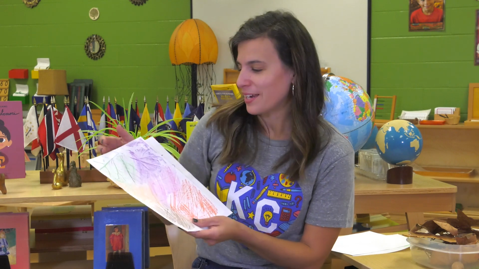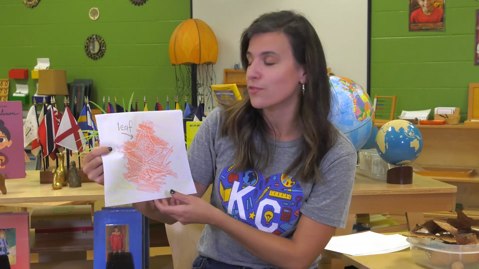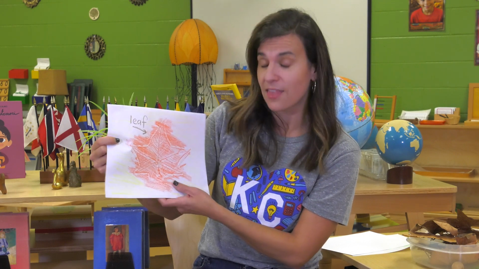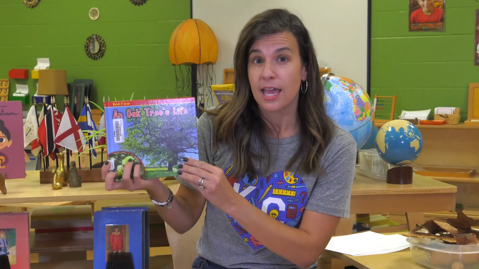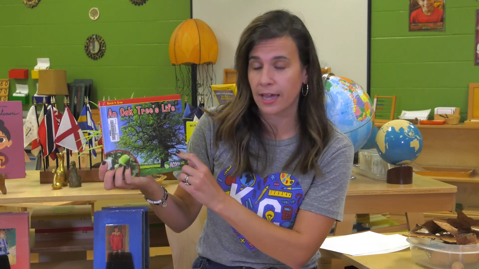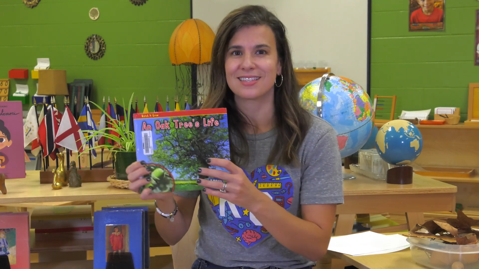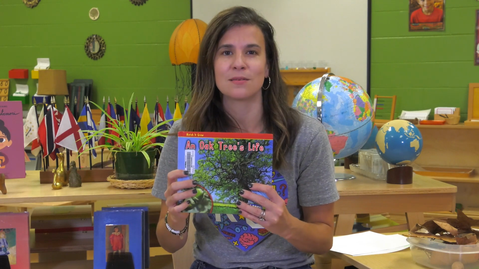That was so much fun making our leaf rubbings together, and we even learned how we can label our picture listening to the sounds of the word that we're trying to label, like in leaf, leaf. That was really great. And I also love that we got to learn a lot about trees today. Can you remember anything that you learned from this book, An Oak Tree's Life? I'm noticing right here the acorns. I learned that inside of an acorn are the seeds that grow to become this amazing big tree.